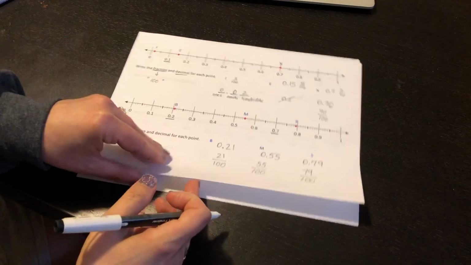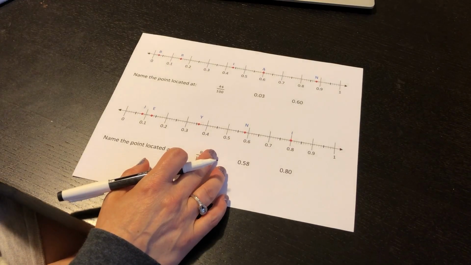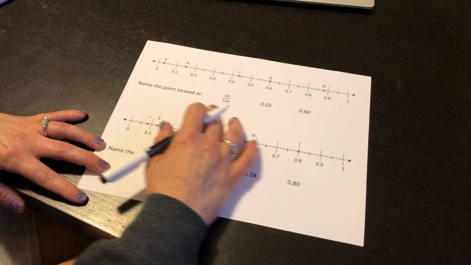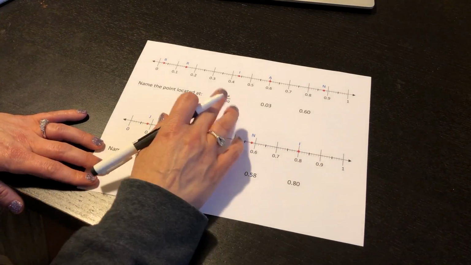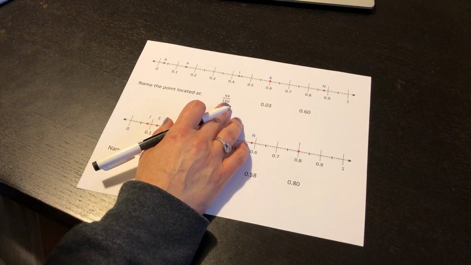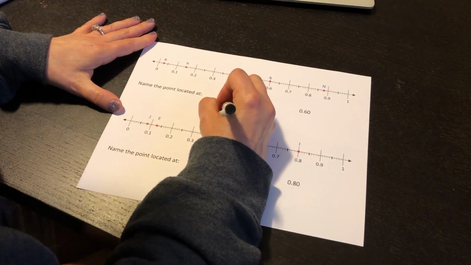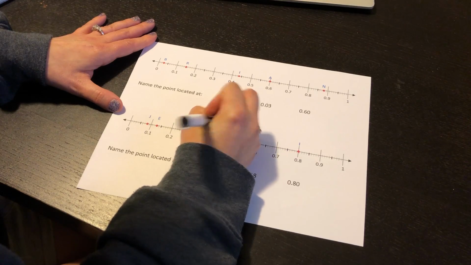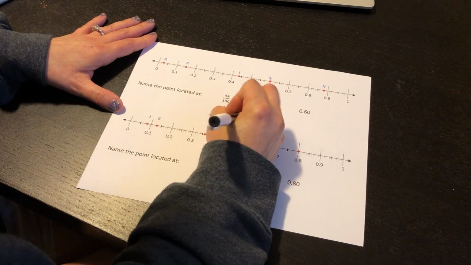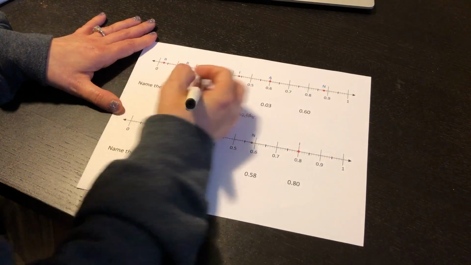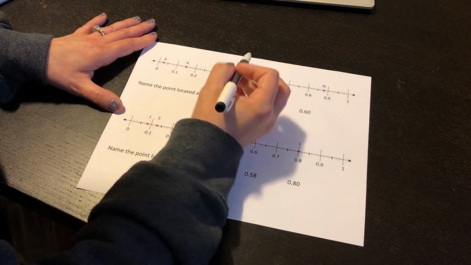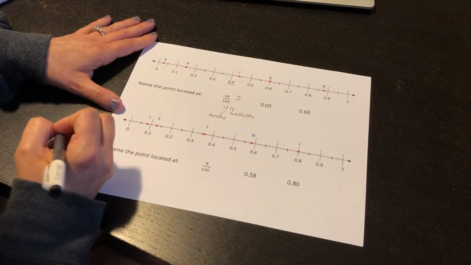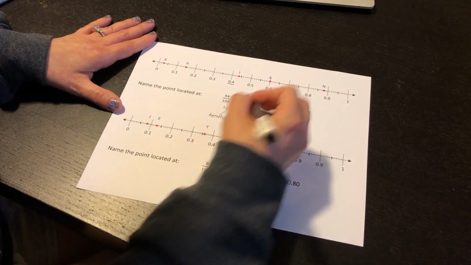So you'll do this activity. But the other activity that you'll work on is to name the point at these locations. So I need to find 44 hundredths and see what point's there. Well, remember, these are the tenths, and then these are the additional hundredths. So I'm going to go to 4/10 first, and then I can see 4 more hundredths over. It's point I.